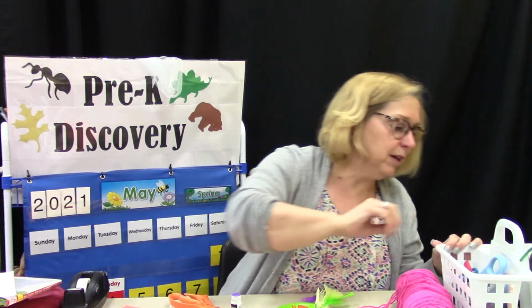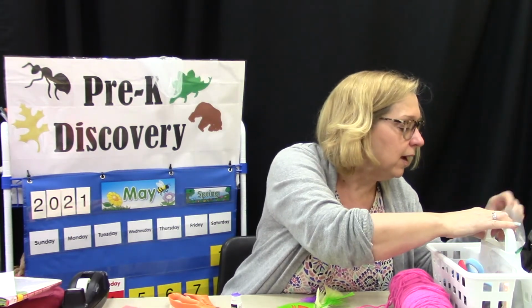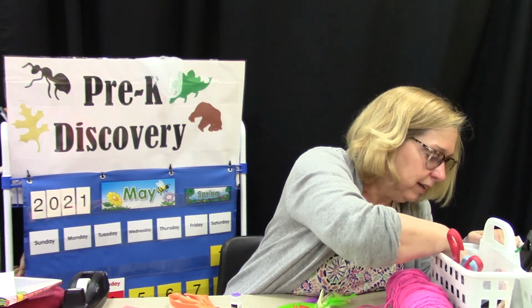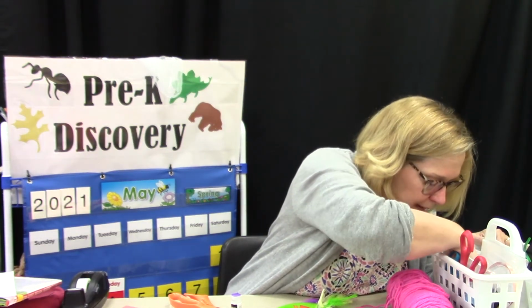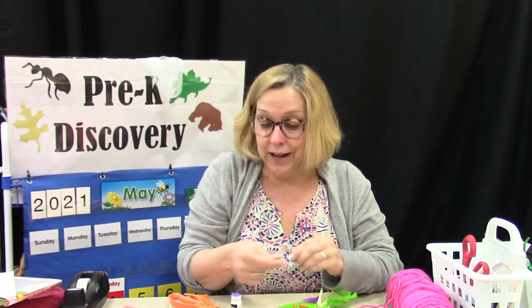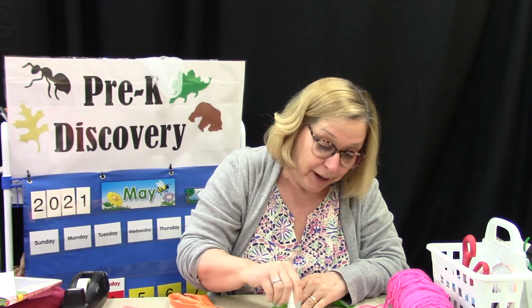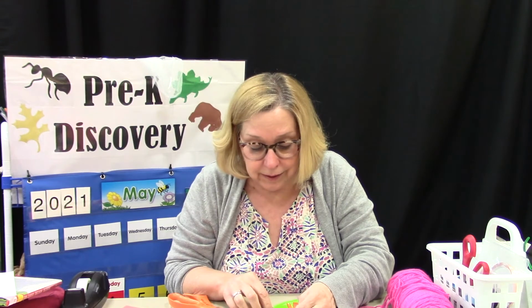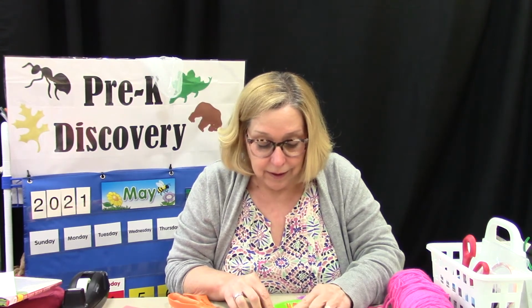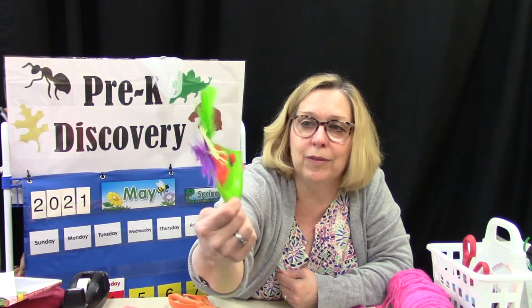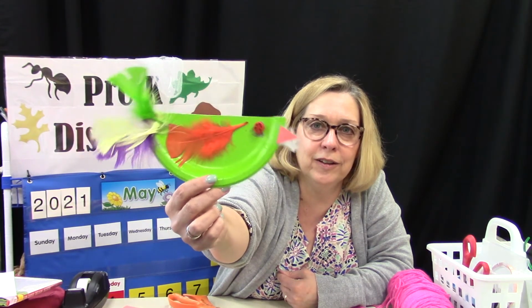What's he missing? He doesn't have an eye. Well, let's see what Miss Barb has in her basket we can use as an eye. I got all kinds of things in here. Let's see if I don't have it. Oh, I don't have an eye. But I have this piece of pasta, so maybe we'll use that because I'm all about using things that you already have. So I'm going to put a whole bunch of glue on there, and I'm going to stick this on, and I'm going to make this his eye. So there we go.